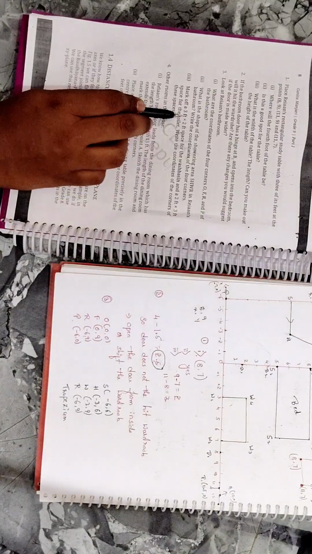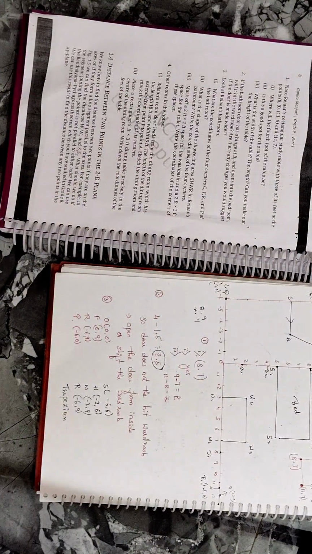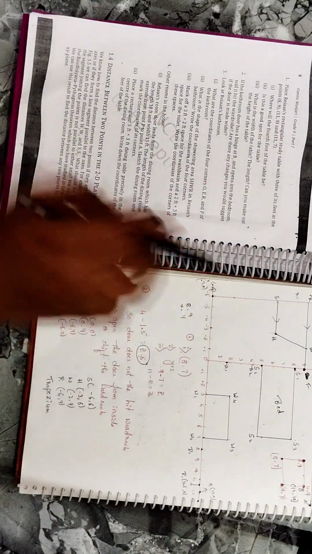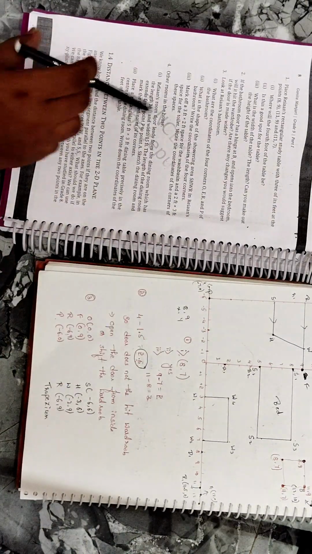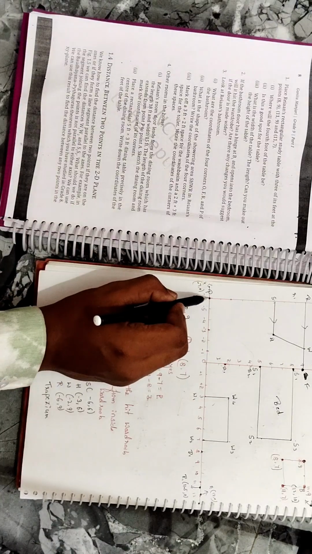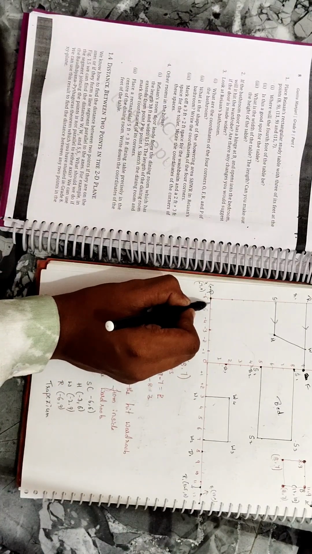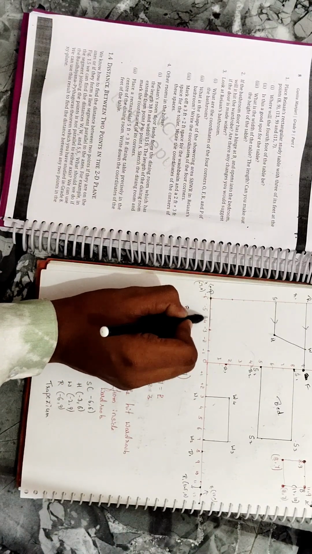And the next question. Mark a 3 feet by 2 feet space for the wash basin and a 2 feet by 3 feet space for a toilet. Write the coordinates of the corners of this space. Means here we need to mark the points. I need 3 feet on the x-axis. From here to here we can take 1, 2, 3.